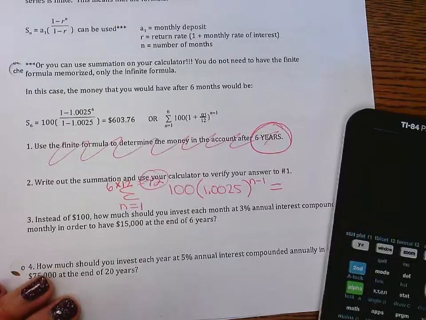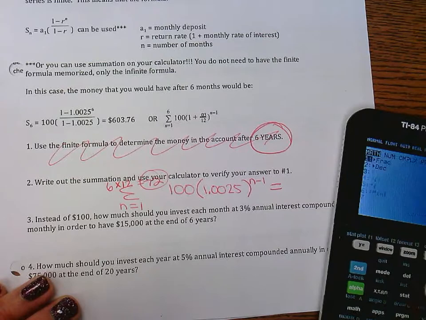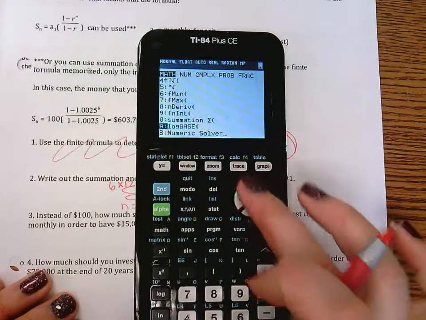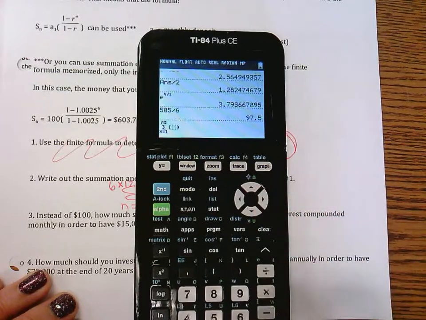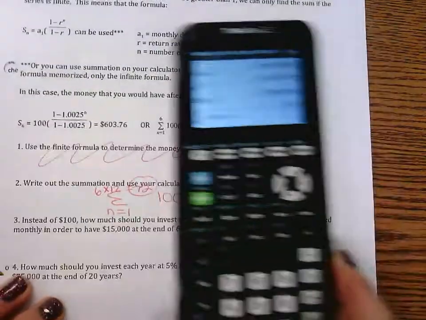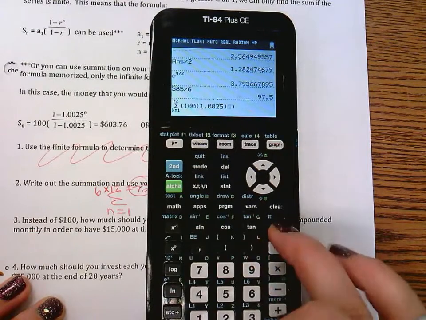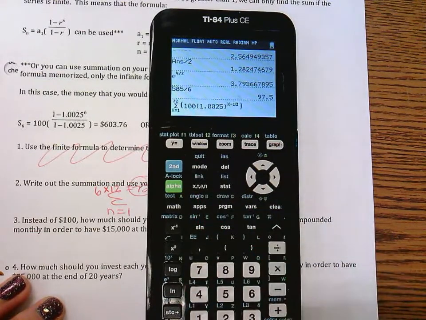So let's see what I get when I do that summation. So math, summation, x goes from 1 to 72, 100, parentheses, 1.0025 raised to the n minus 1 power.